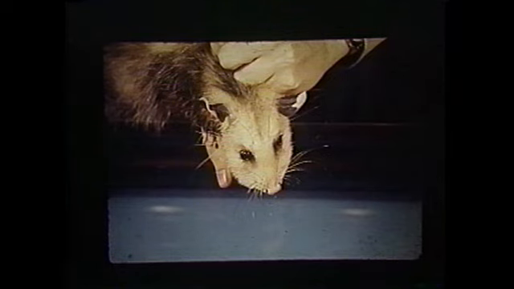Here is a swollen head of an opossum suffering from nutritional fibrous osteodystrophy.